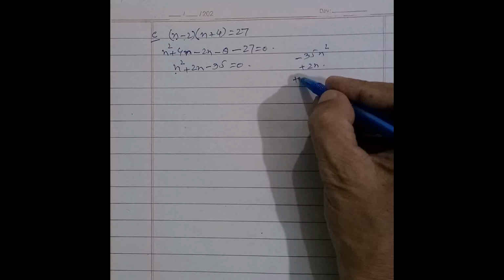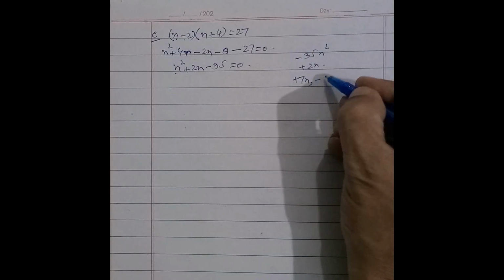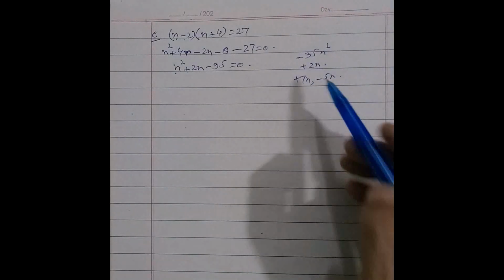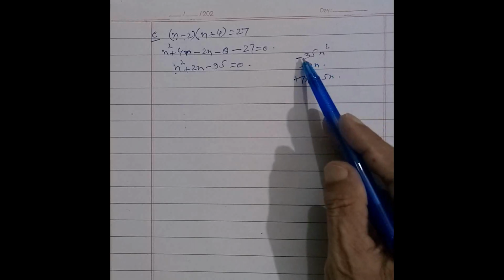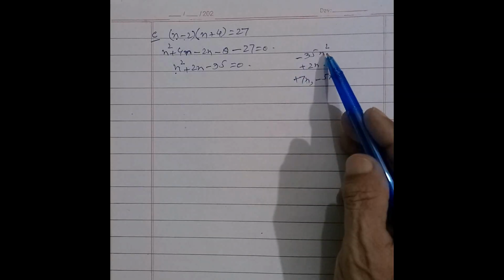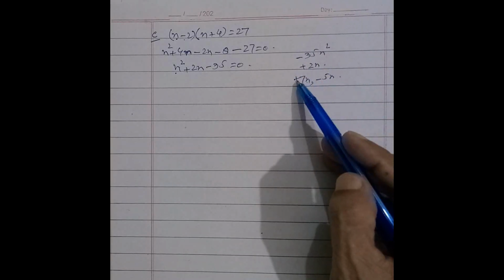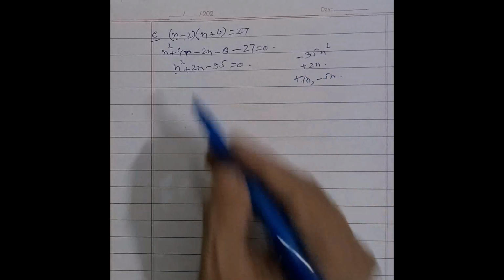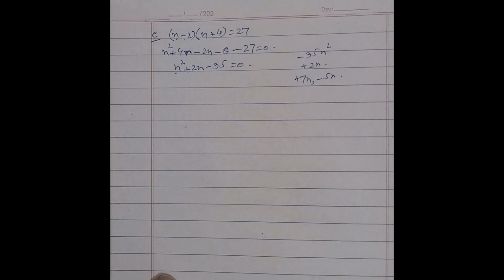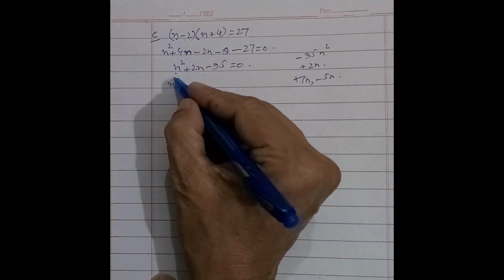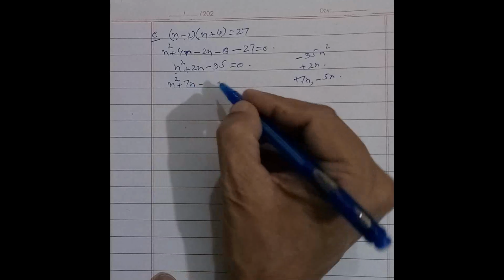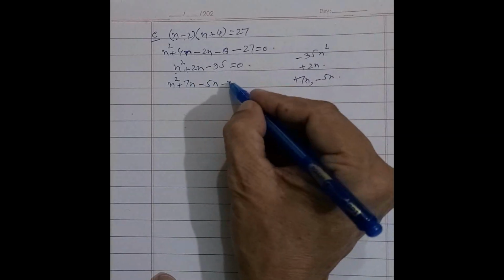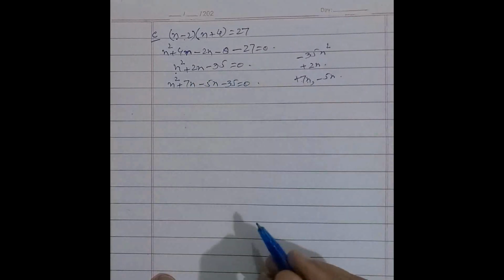It is 7n and minus 5n. Plus 7 multiplied by minus 5 is minus 35 n square. And when we add them, plus 7n minus 5n, we get 2n. So we put the value of 7n minus 5n instead of 2n, we get n square plus 7n minus 5n minus 35 is equal to 0.